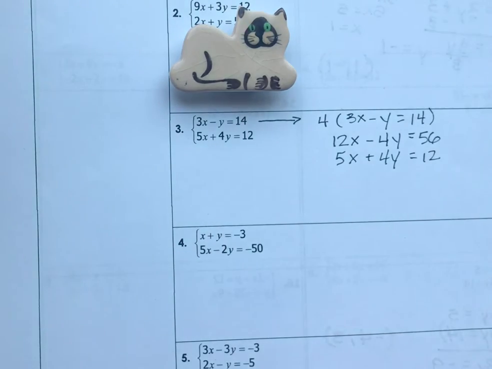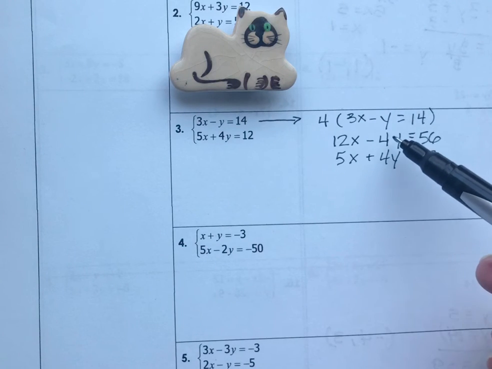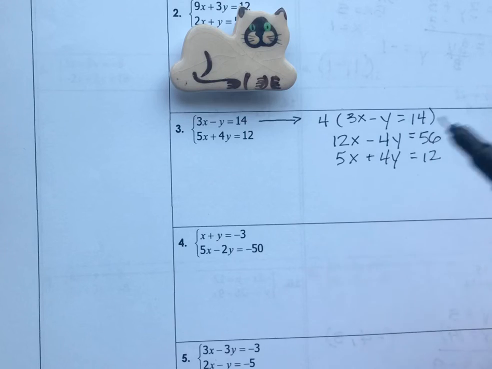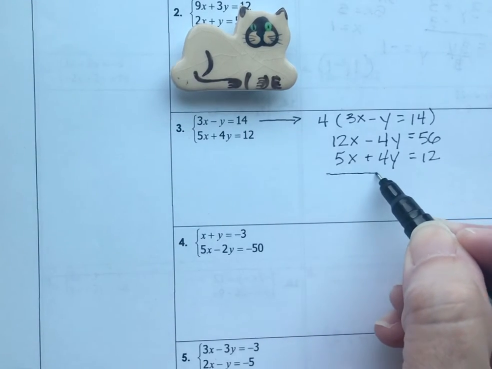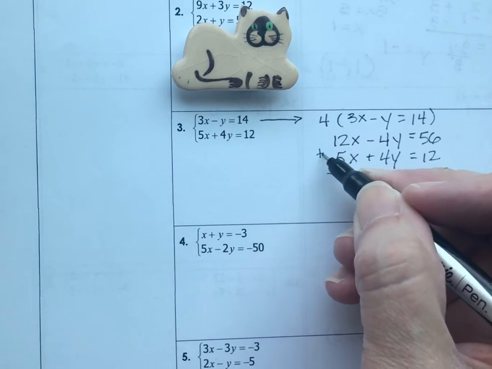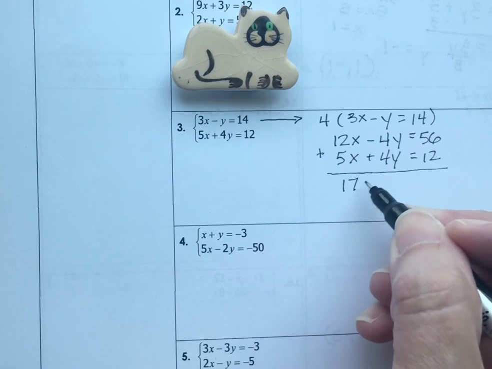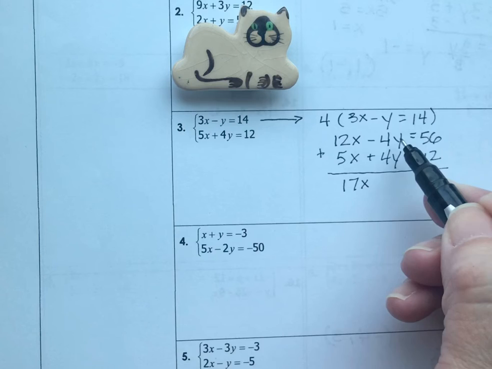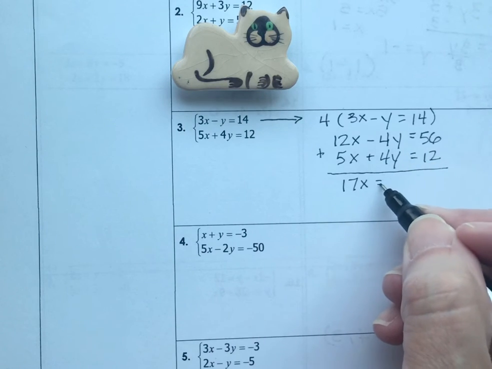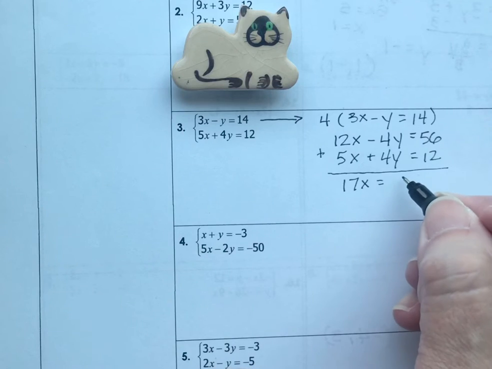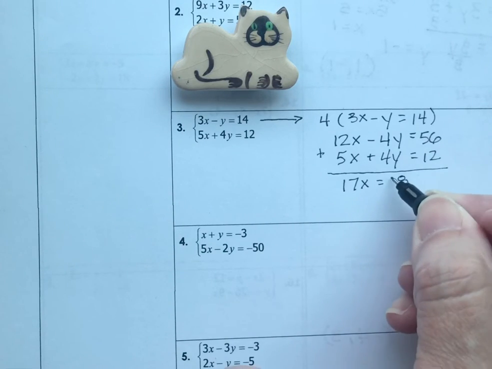Now I know I can use addition because I've got common coefficients in front of my y's. One's a negative, one's a positive. So if I add them together, they'll cancel each other out. So 12x's plus 5x's gives me 17x's. -4 and +4 cancel out. And then I've got 6 plus 2 is 8, and 5 plus 1 is 6.